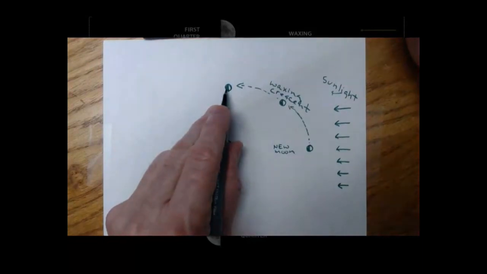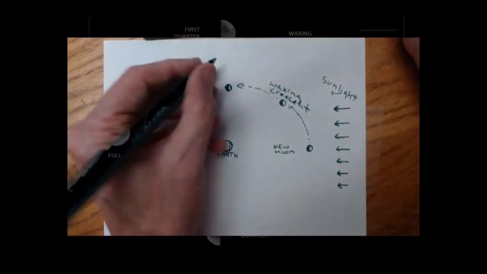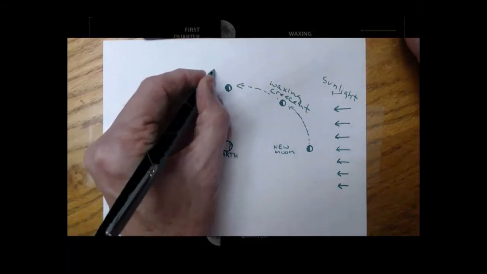Now, I made kind of a crummy drawing there. I made my shadow too big. But this would be called first quarter.